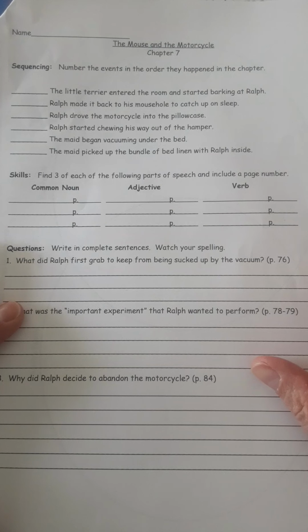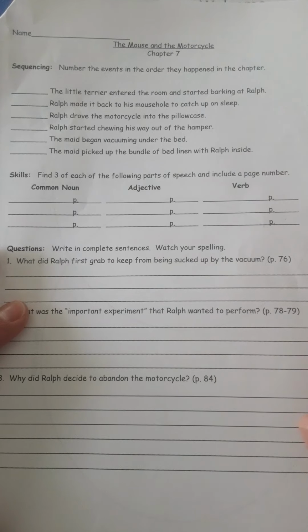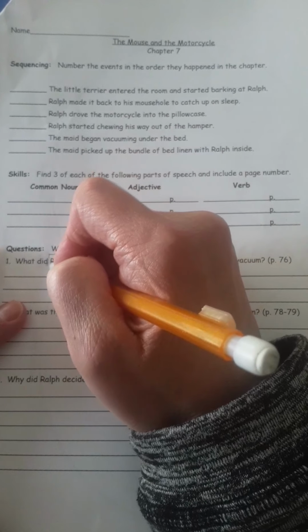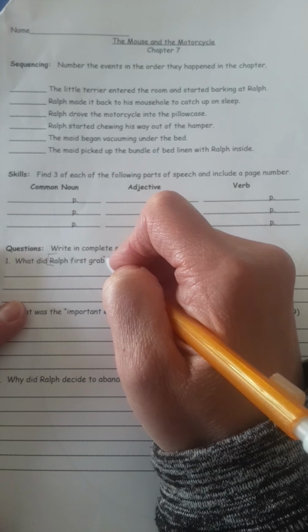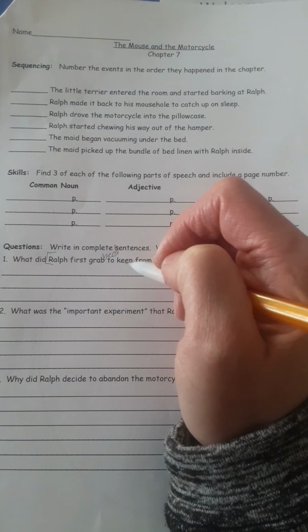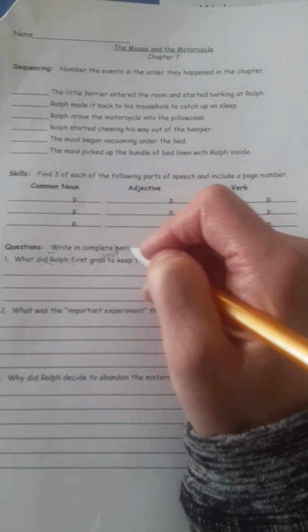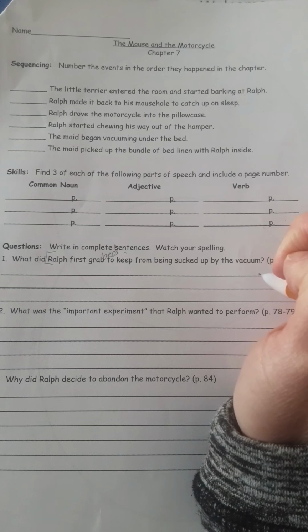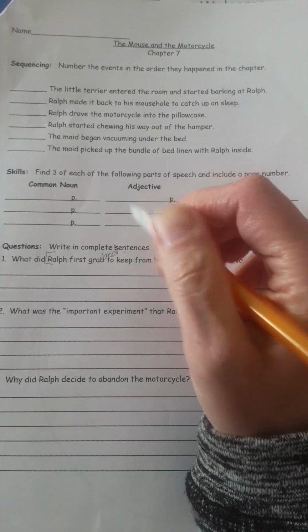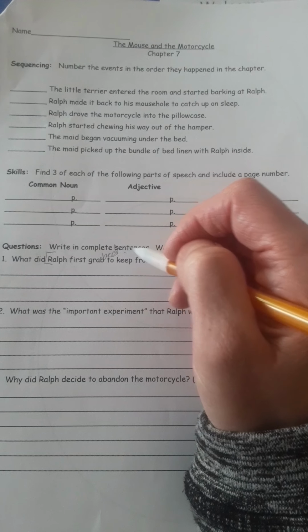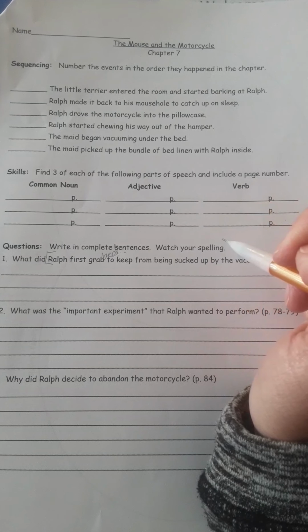All right. What did Ralph first grab to keep from being sucked up by the vacuum cleaner? So who is it about? It's about Mr. Ralph here. Ralph first grabbed. We're going to add an ed to that. Ralph first grabbed, and then you're going to put the answer, to keep from being sucked up by the vacuum. So the answer goes in the middle.